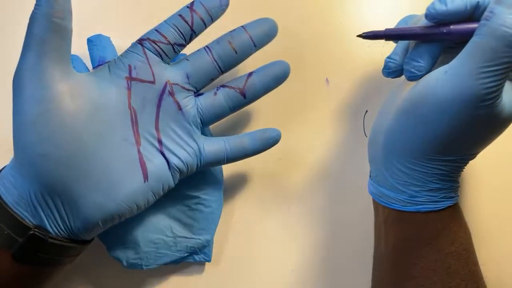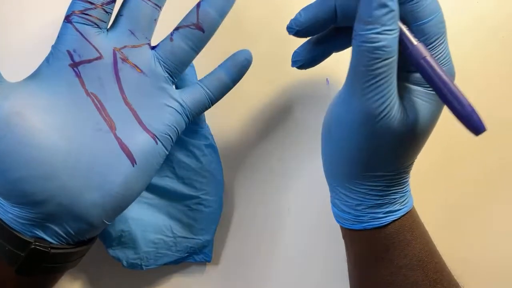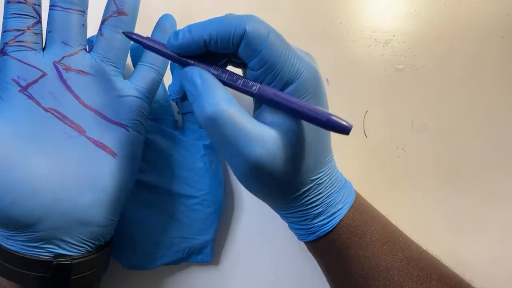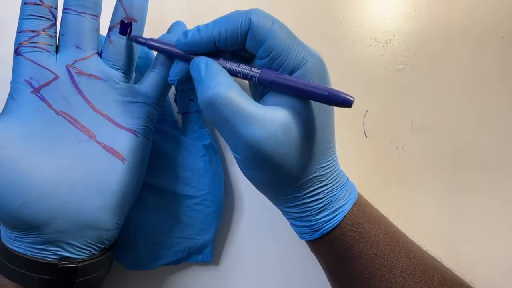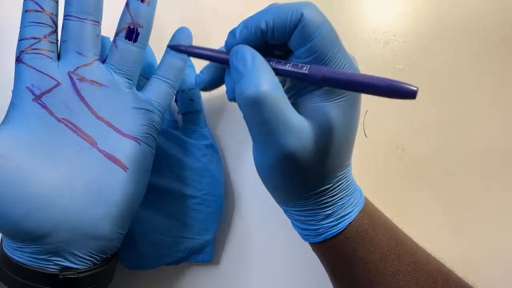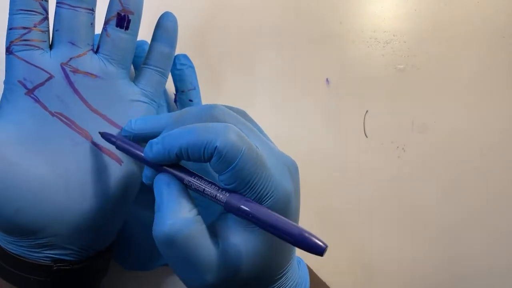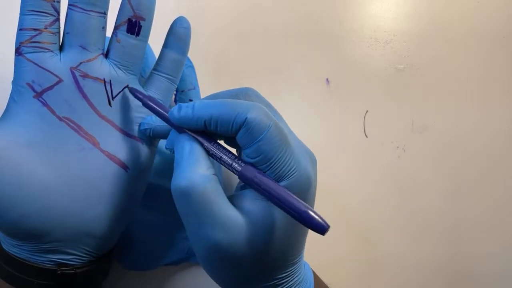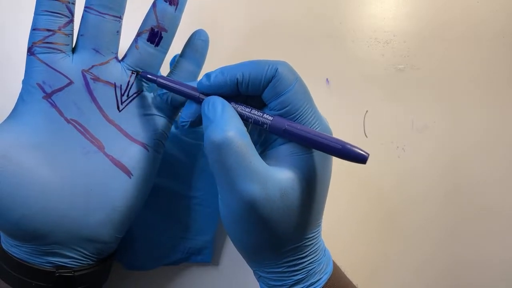Now, the last thing to talk about is where structures tend to retract to, in particular tendons. The two tendons on the flexor side are the flexor digitorum superficialis and the flexor digitorum profundus. At the level of A1, the FDS splits into two, and the FDP runs in the middle.